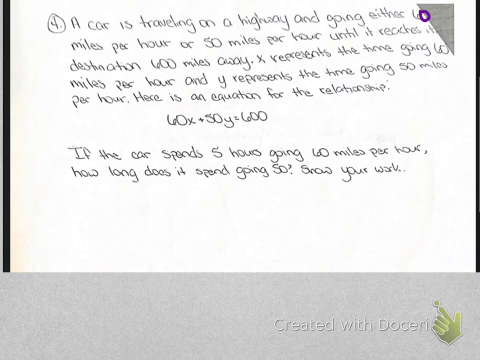A car is traveling on a highway and going either 60 miles per hour or 50 miles per hour until it reaches its destination 600 miles away. So we're driving 600 miles and we're switching back and forth between driving 60 or 50. X represents the time going 60 miles per hour. So X goes with 60. And Y represents the time going 50 miles per hour.